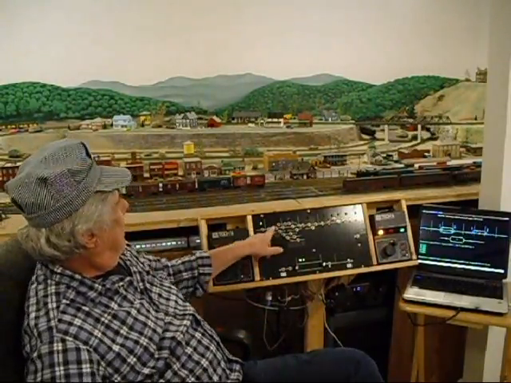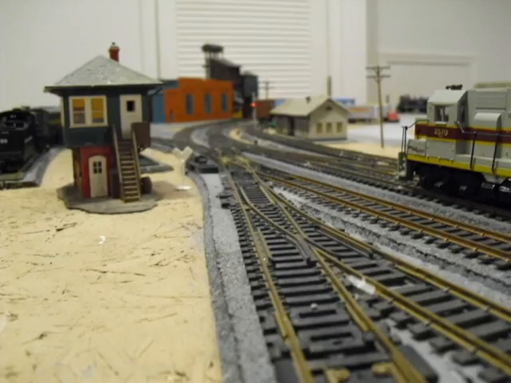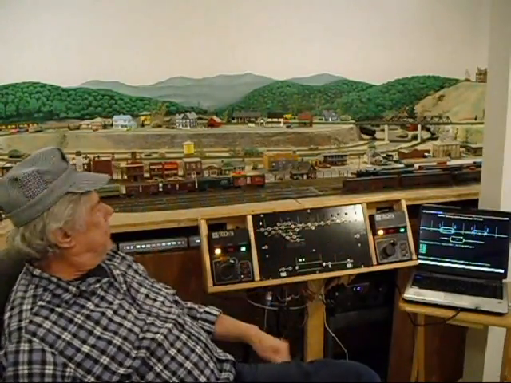But what the Arduino does, and this happens to be fortuitous at this point, is it sets this guy here as a red signal. And you can't really see it right now, but this train is actually waiting for that red signal. So in a way, the layout itself is self-correcting. If something bad happens, the train stops.